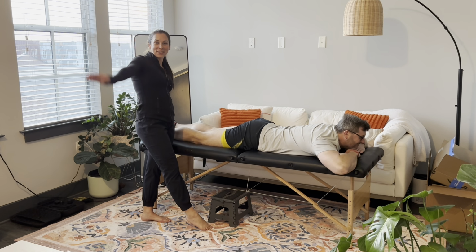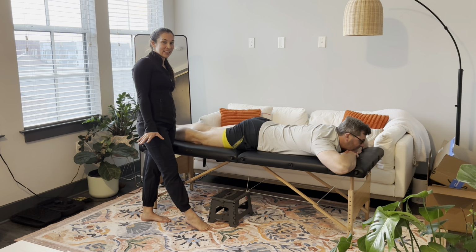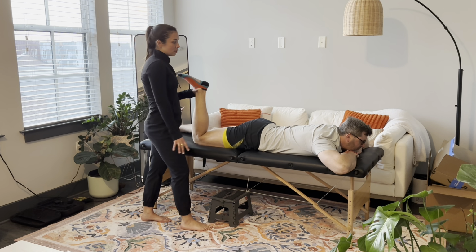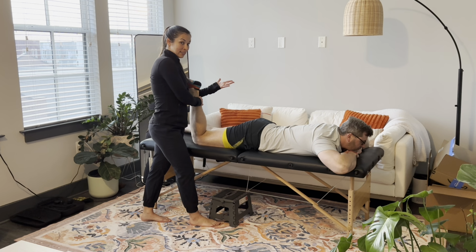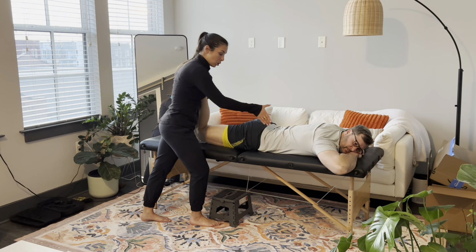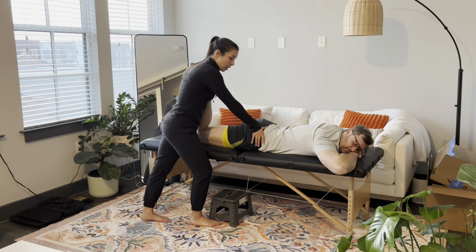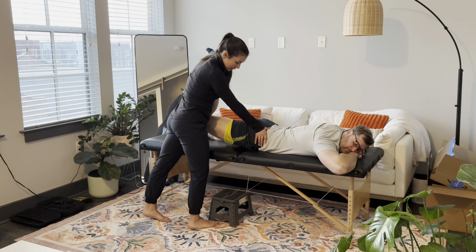Okay, next we are going to check passive and active hip extension. For me, the easiest way to do this is to flex the patient's knee. I like to put my inside hand underneath the patient's knee. That way I have good control, and then I can block the pelvis with my opposite hand. And then I just kind of lean or lift to get that hip extension.